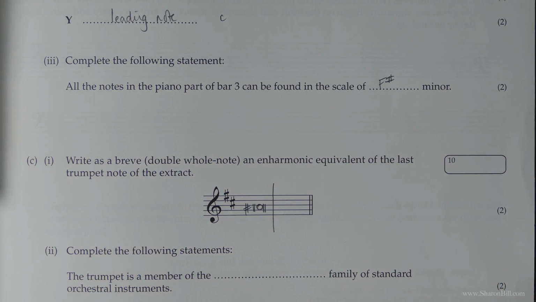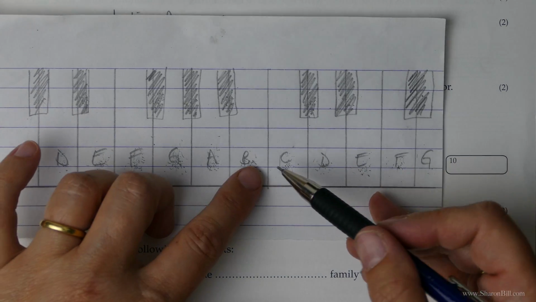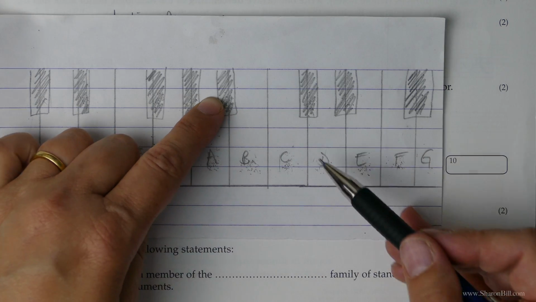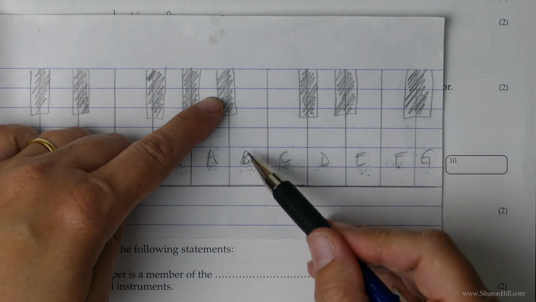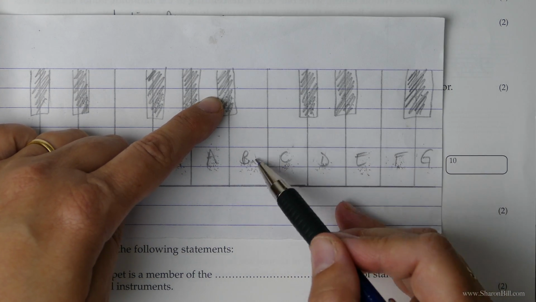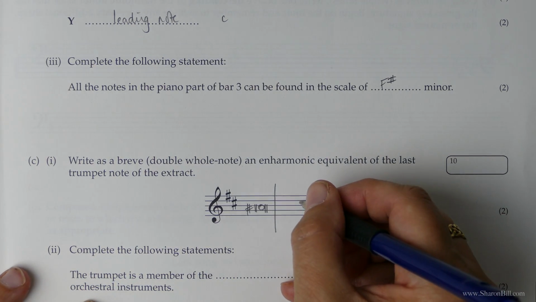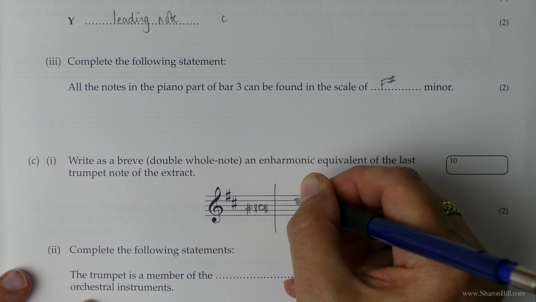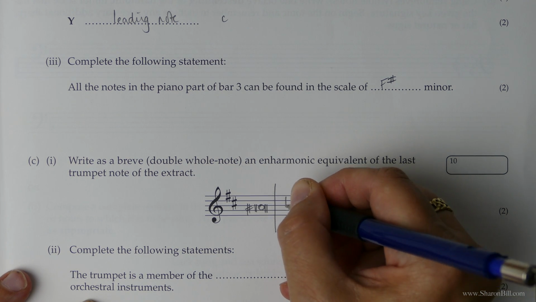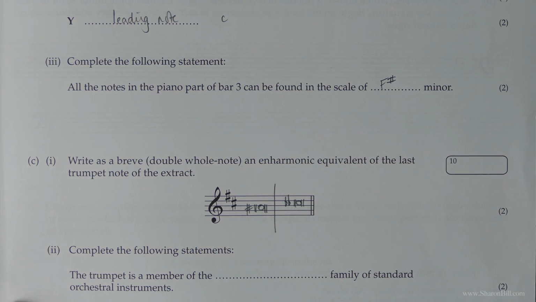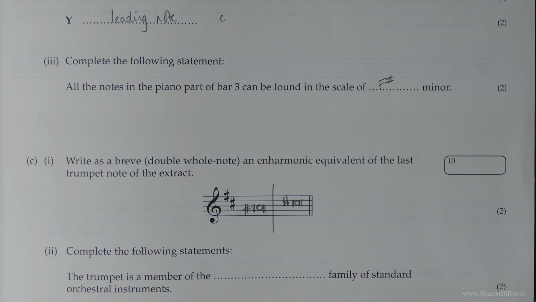Alternatively, an equally acceptable answer would be, instead of calling it a B flat, we could call it a C double flat. C flat flat. Not middle C, it's the octave above. Otherwise we've got the wrong pitch. So C double flat would also answer that question correctly.